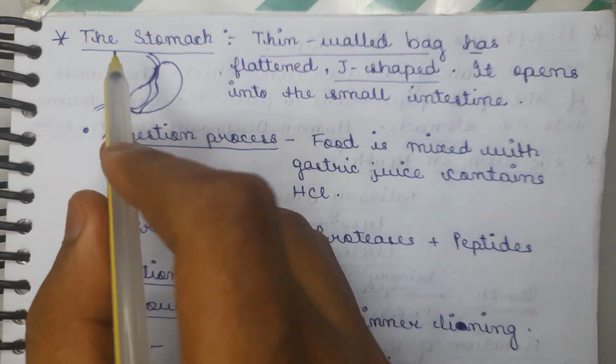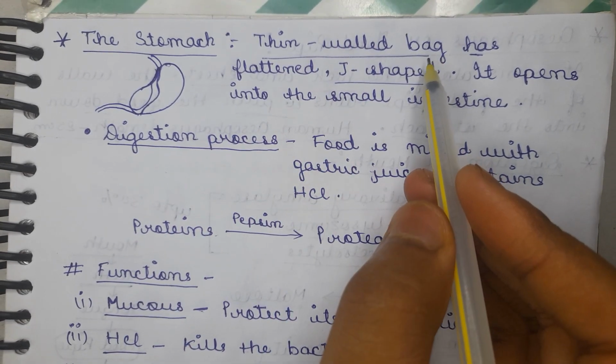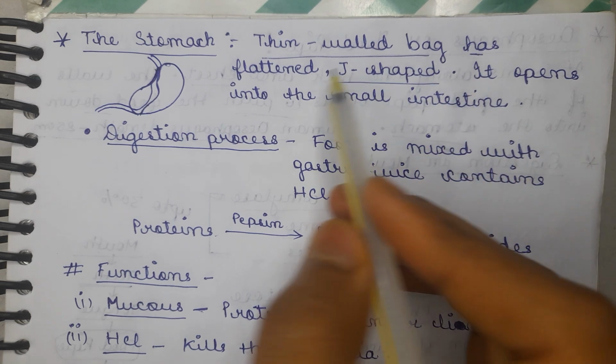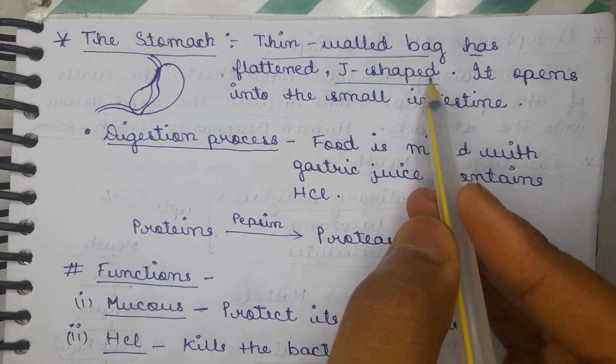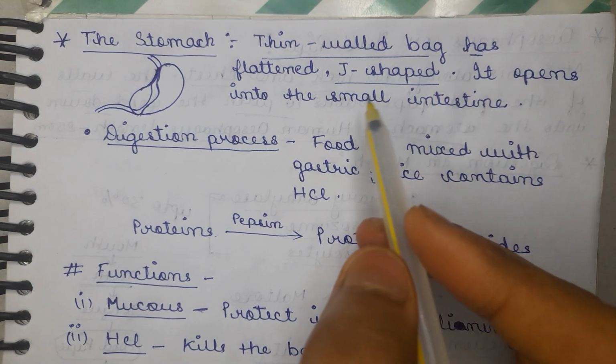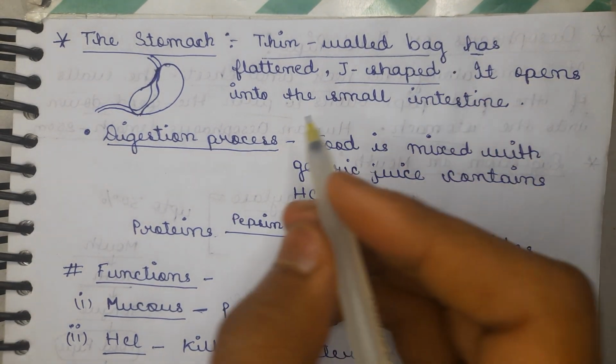So, the structure of the stomach is basically a thin-walled bag, or we can say it is also flattened in shape, a J-shaped structure, and is the widest part of the alimentary canal. It also opens at the end into the small intestine.